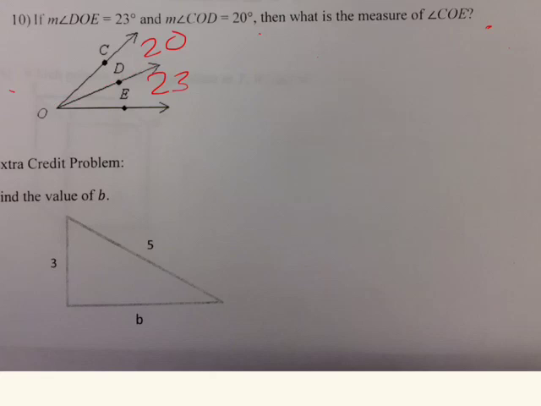So here you're going to be doing the same kind of thing as before with the segment addition postulate. This is the angle addition. So all you need to do is say what's 20 plus 23 to find the entire one. So angle COE is equal to 43 by adding 20 and 23 degrees.